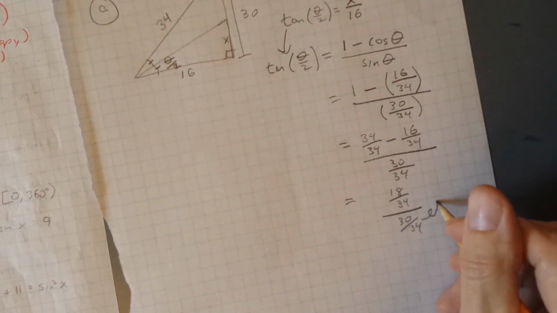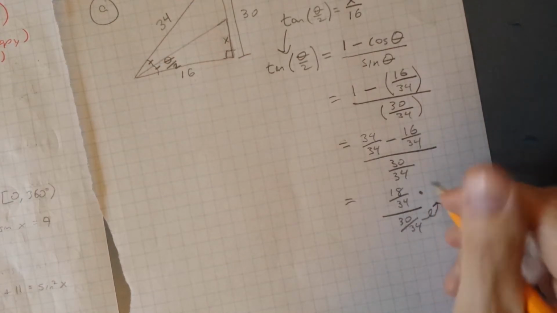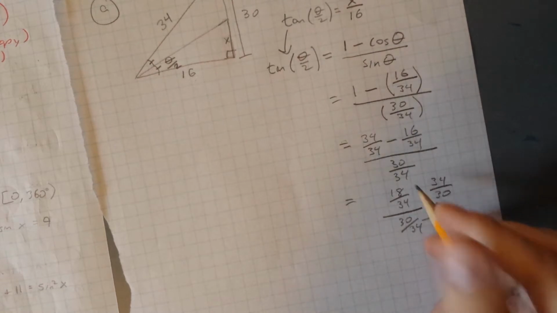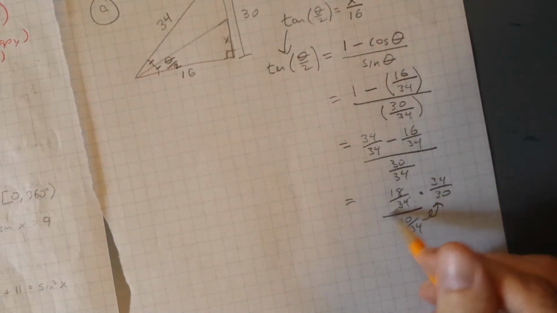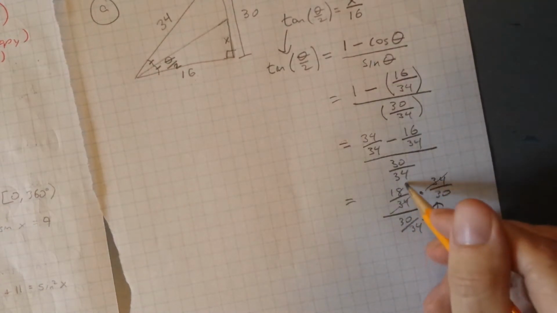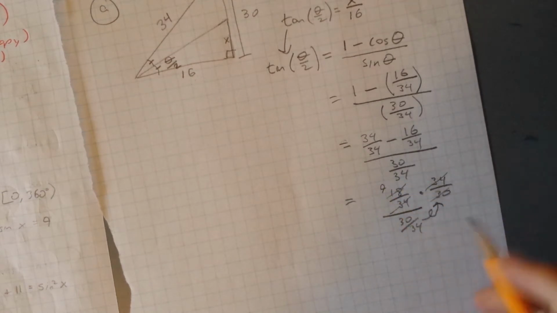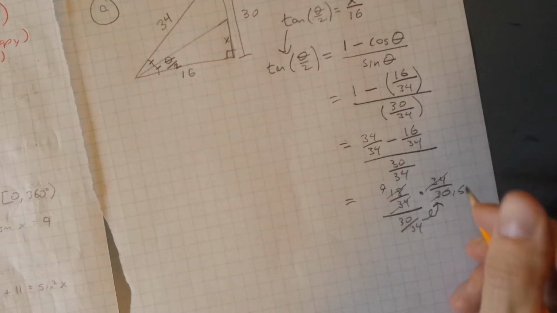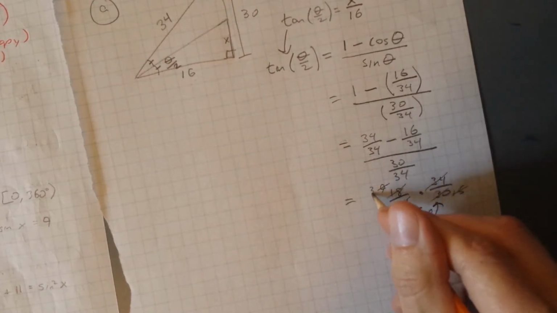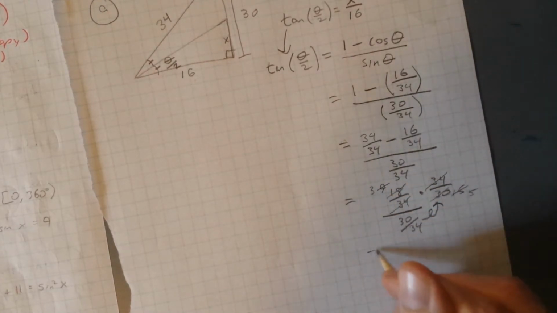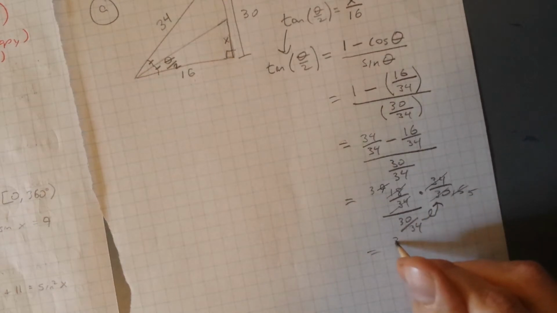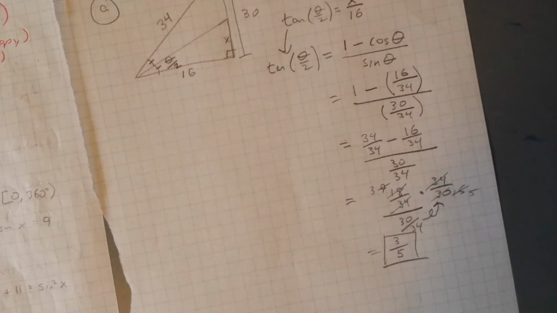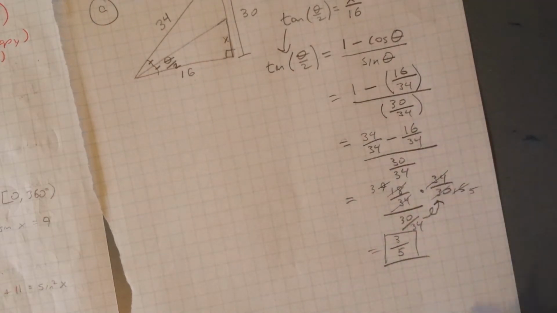So to divide by a fraction, you of course remember to flip and multiply. So that's 34 over 30. And now we reduce. The 18 and the 30 reduce to 9 and 15, or even better, to 3 and 5. So this reduces to just 3/5.